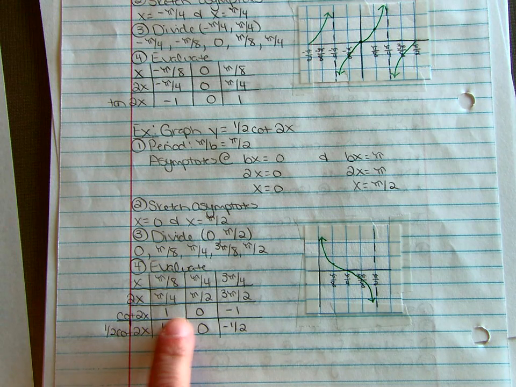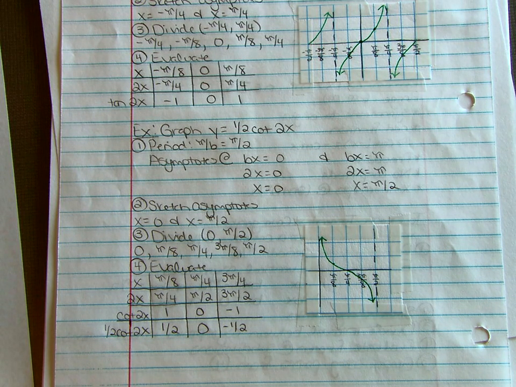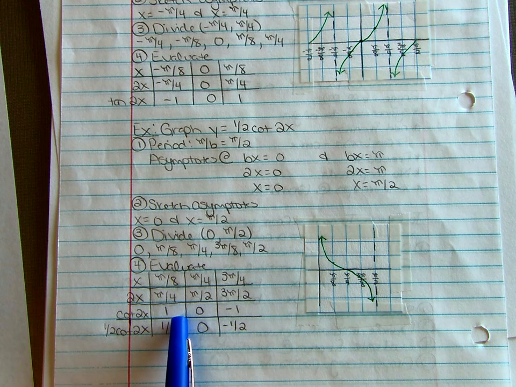If I know my unit circle pretty well, I can even do the cotangent of the 2x row in my head. But even if I don't know my unit circle at all, I can type cotangent of pi over 4, and it's going to tell me 1. And then I just go one extra step after that. And I depend less and less and less on my calculator. I am a big proponent of not needing a calculator as much as possible.